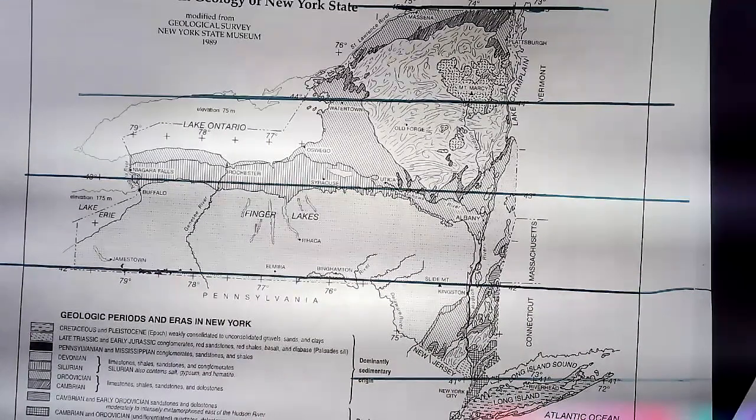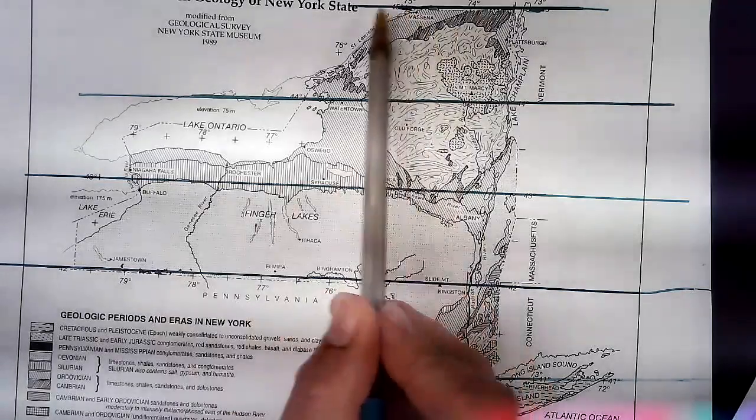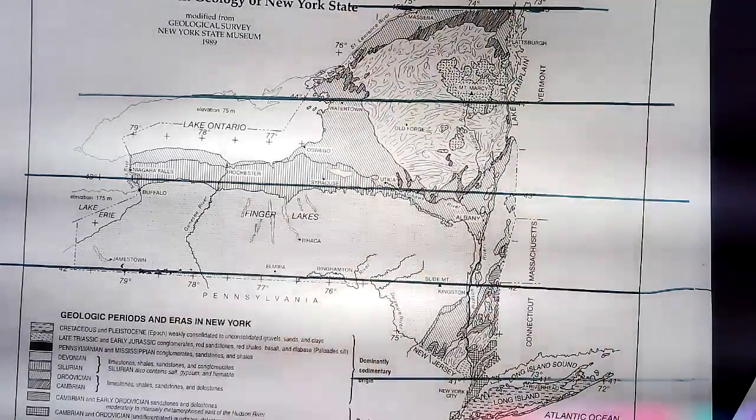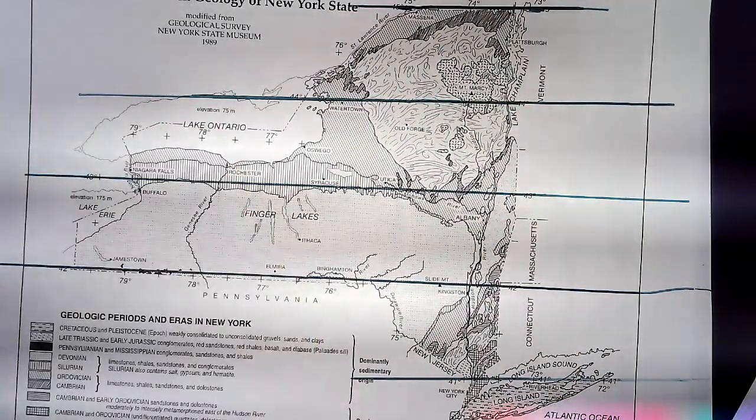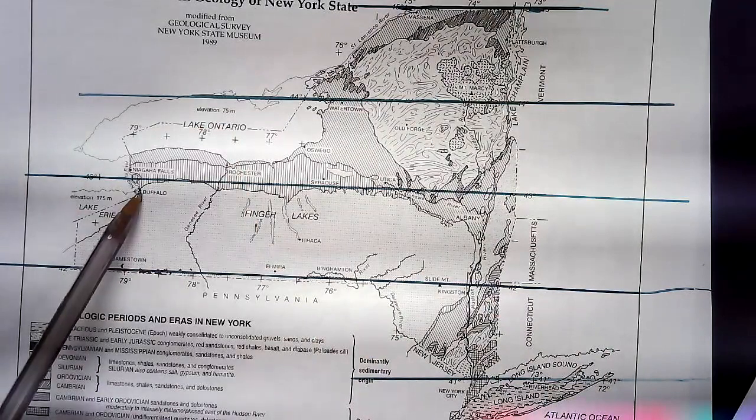So again, we said that Buffalo had a latitude of 45 yesterday. That's way up here. So we were off. So everybody find Buffalo. This was part of the challenge. You should all have a general gist of where Buffalo is, because again, it's near where we live. So can you all find Buffalo?